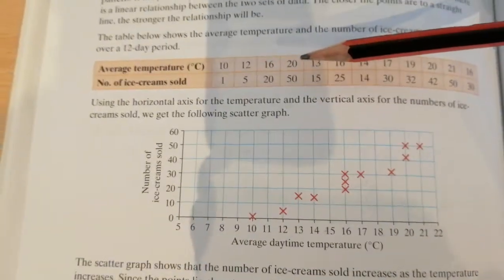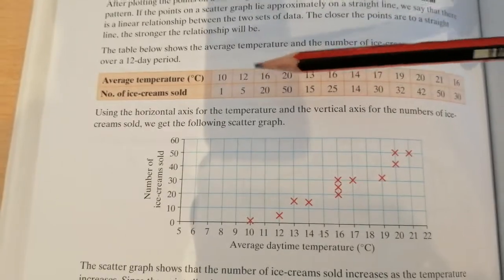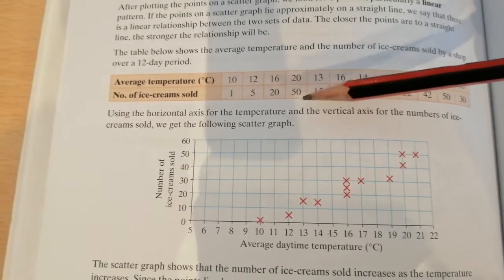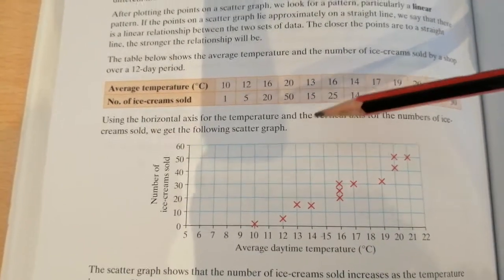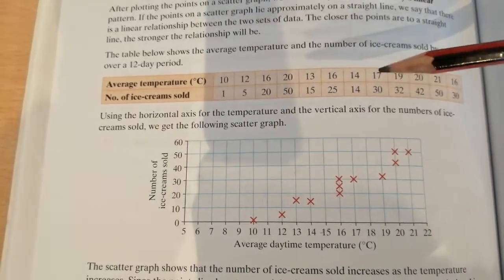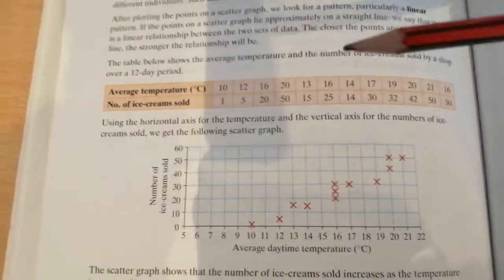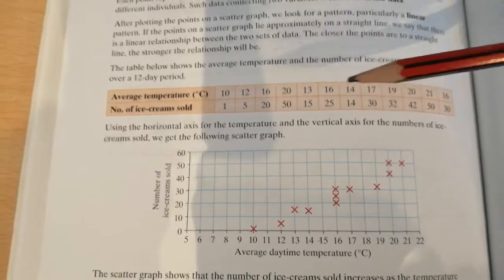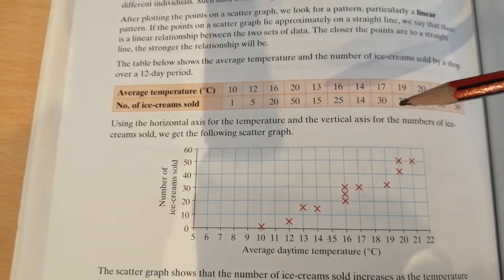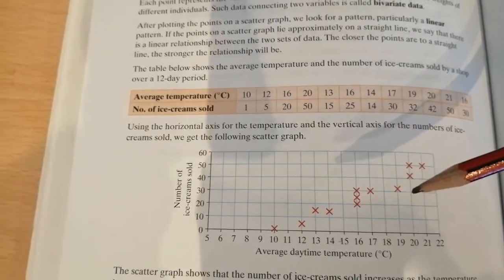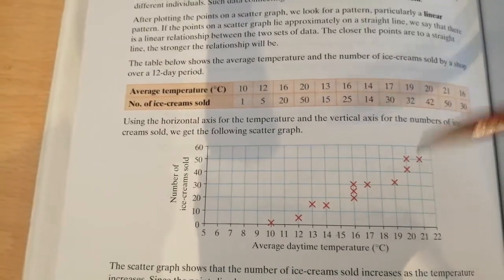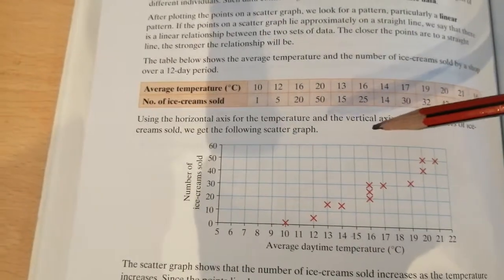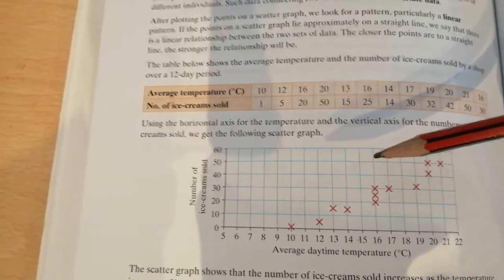In this case, we want to know, is there a link between the temperature outside and the number of ice creams you might sell? We could probably guess without drawing a graph that the higher the temperature outside, the more ice creams you're going to sell. And that will be revealed by the graph as well, which we'll see in a moment.